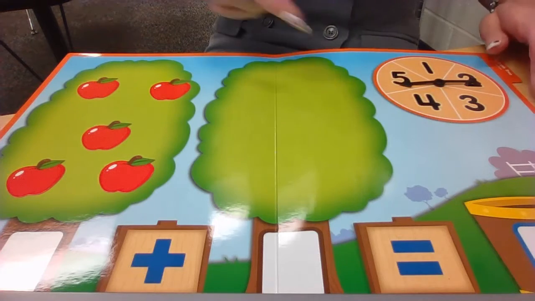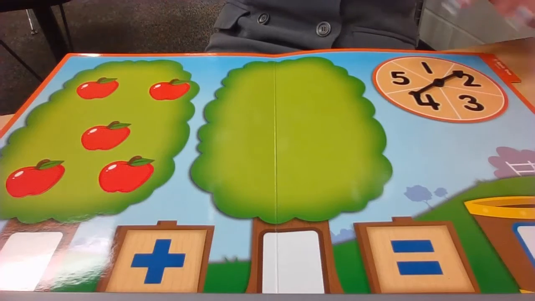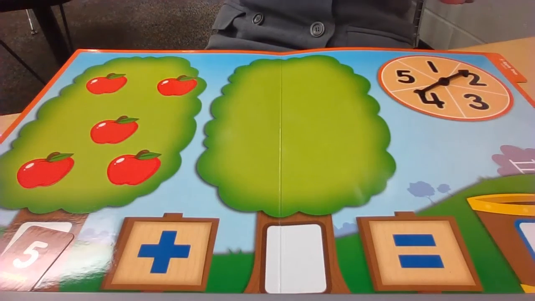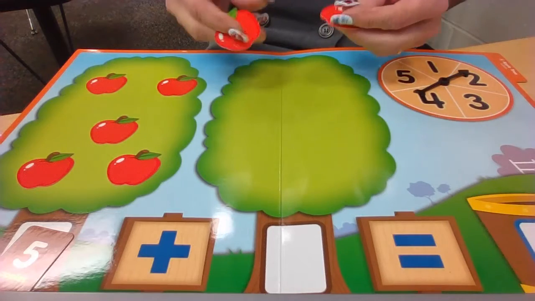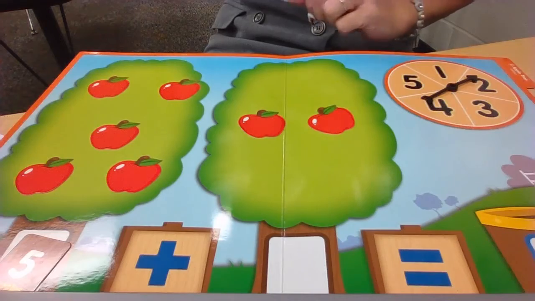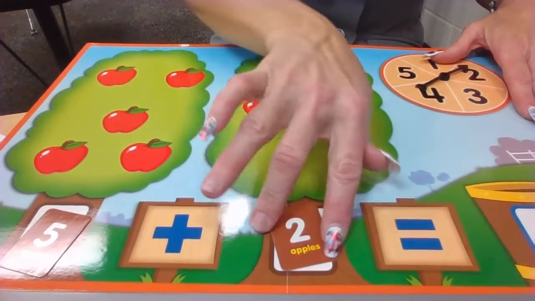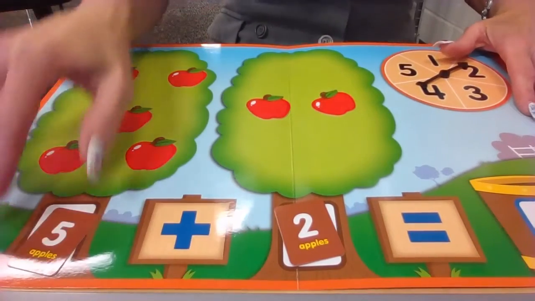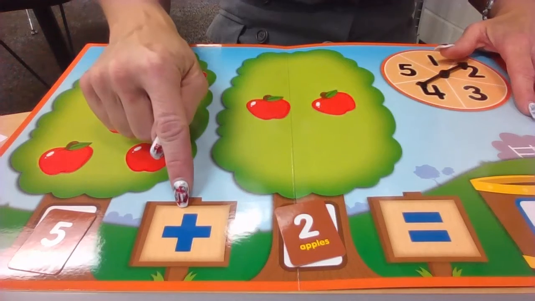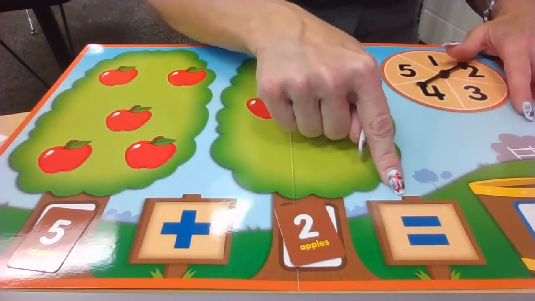Brooklyn, you want to give it a spin? Okay. Oh, she got a 2. Oh, you want me to put the 5 apples down there? Yeah, that's a good idea. Okay, so now we're going to add 2 apples to our tree, a pair of apples. Okay, and we can put the number 2 at the bottom. Kylie, will you read me the math sentence so far? 5 plus, good girl, 2, equals, let's find out what it equals.